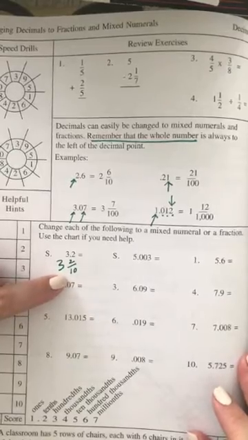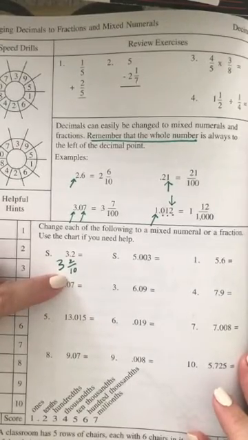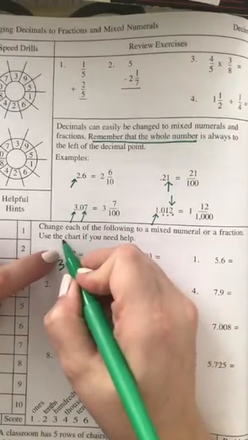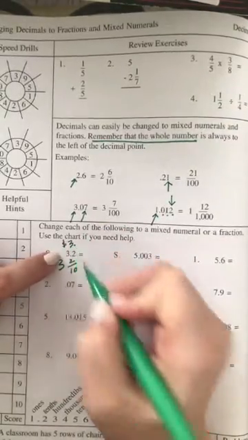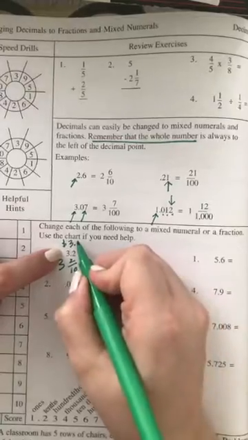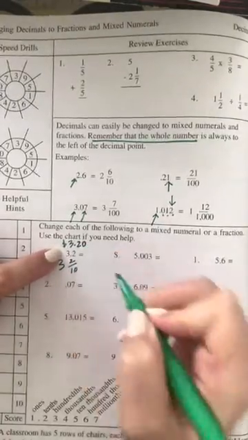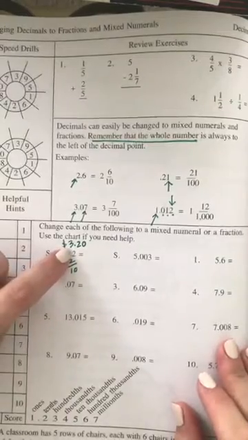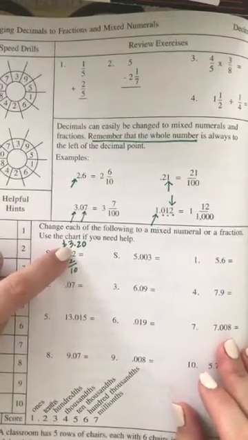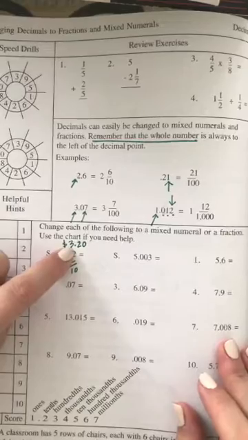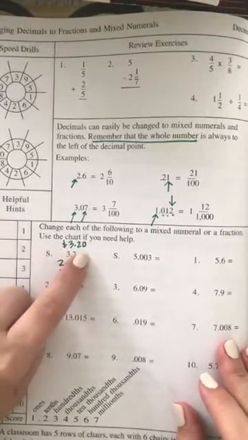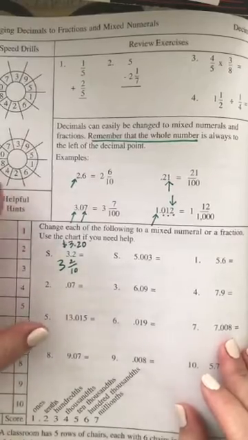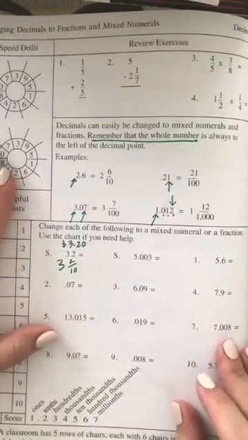Another way to think about it, which we will go over later on, is if you were to put a dollar sign in front of it, it would be $3 and then 20 cents. That is another way to look at it, to remind you that the whole number needs to come before, because here we would have 3 whole dollars and then the cents come after the decimal. But that's a trick that we will go over a little bit more later on.